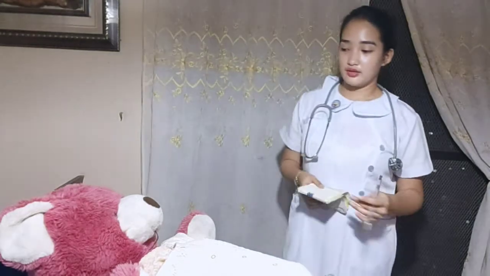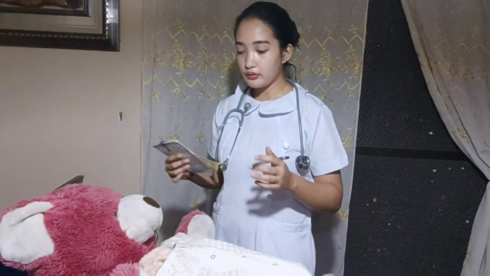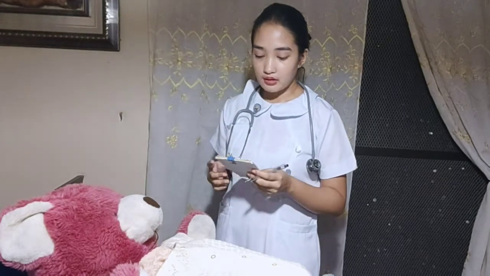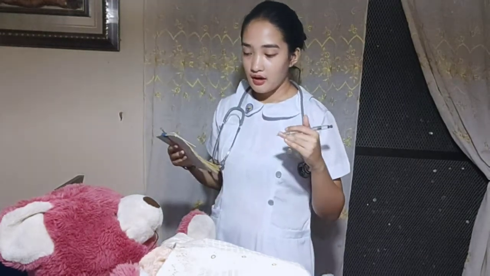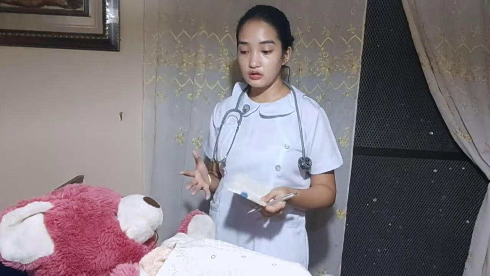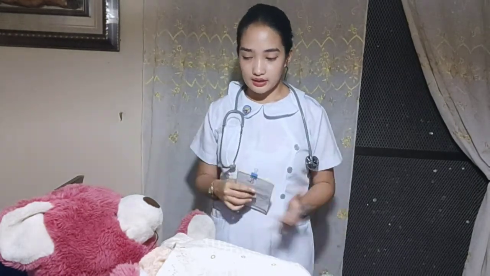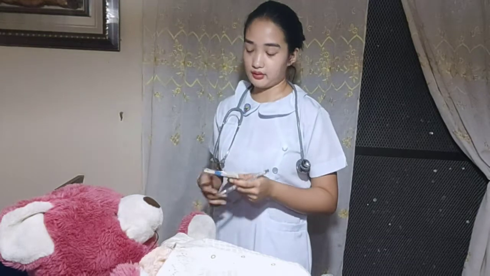Your baby is in cephalic position, meaning the baby's head is pointing at the birth canal. This position, mom, is considered the best for delivery because it is easiest for the head to come out smoothly as you give birth.